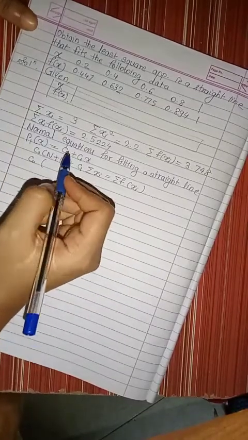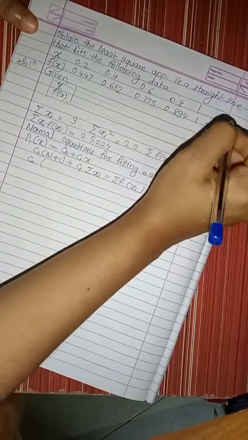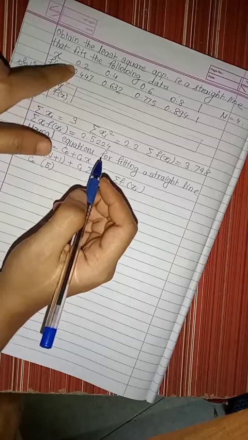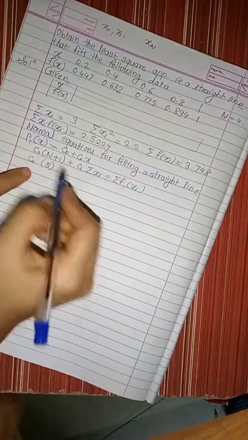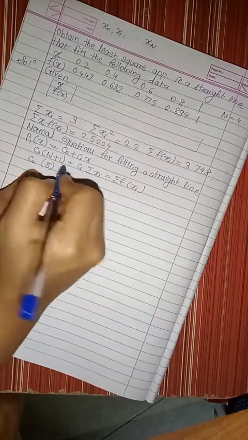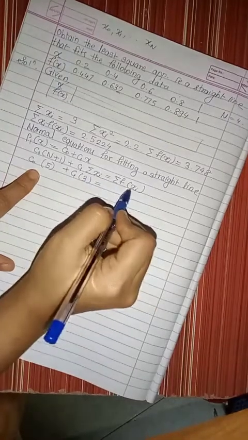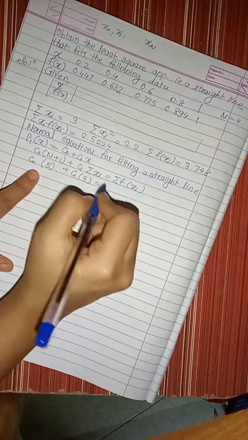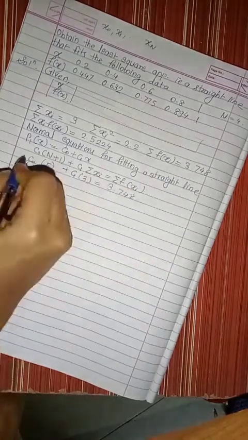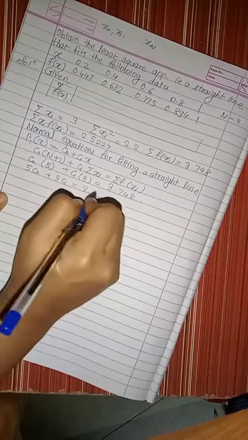So what's the value of n plus 1? It is 0, 1, 2, 3, 4. So n value is 4, so n plus 1 is 5, because our x starts from x naught, x1 and so on up to xn. So our total value for n plus 1 is 5. Now plus c1 into summation of xi. Summation of xi is 3, which is equal to summation of f of xi, given as 3.748. So our final normal equation is 5c0 plus 3c1 equals 3.748.